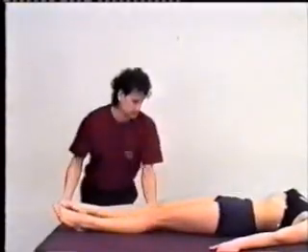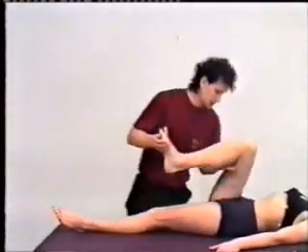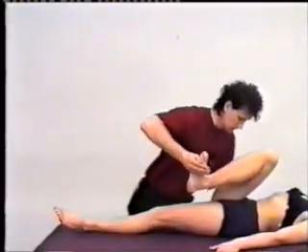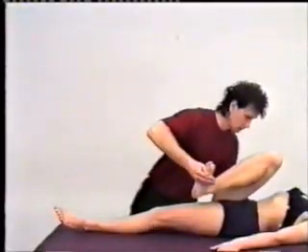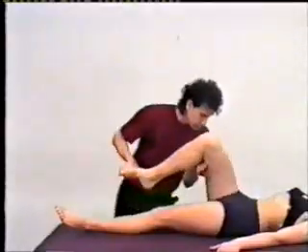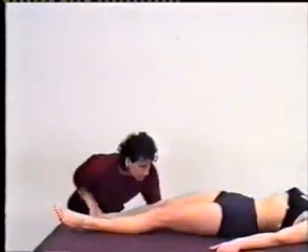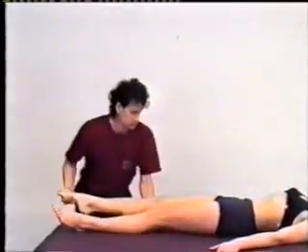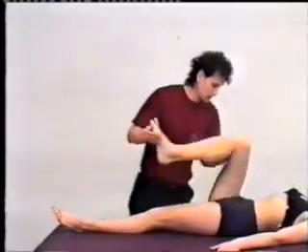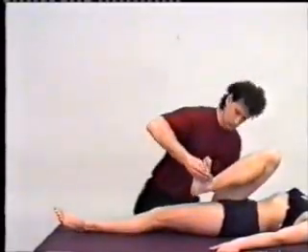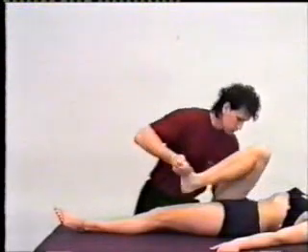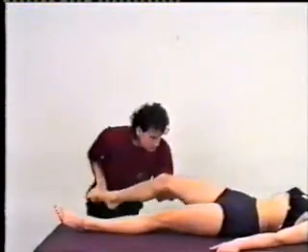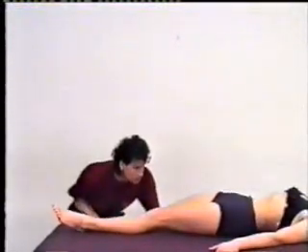And relax. And push down. Harder, push harder. Good. And relax. And toes down and push. Fine.